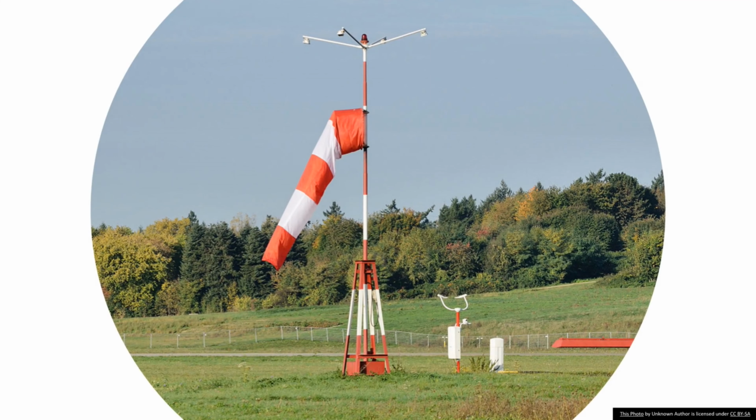Hello there. Today, we're talking crosswinds. It is important to know how to determine the crosswind component of the winds to ensure that we can make a safe approach and landing.